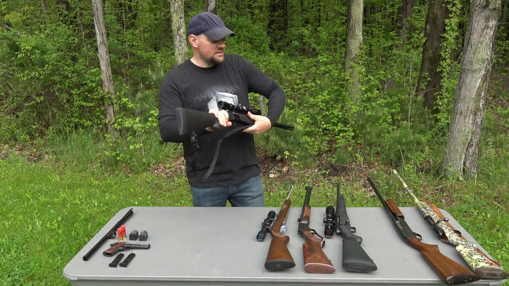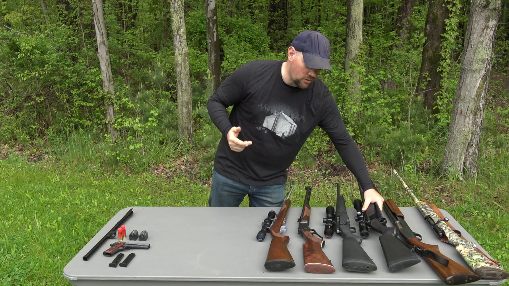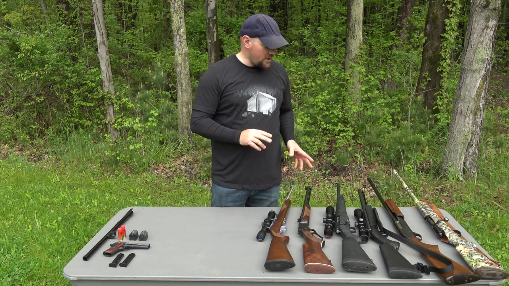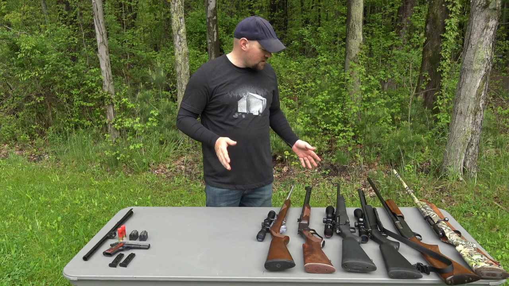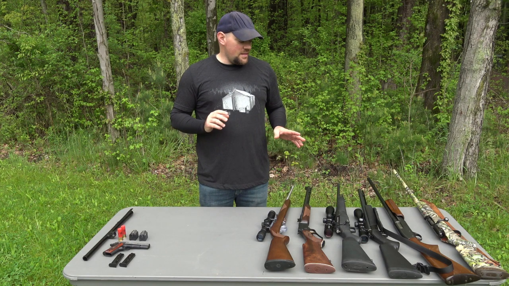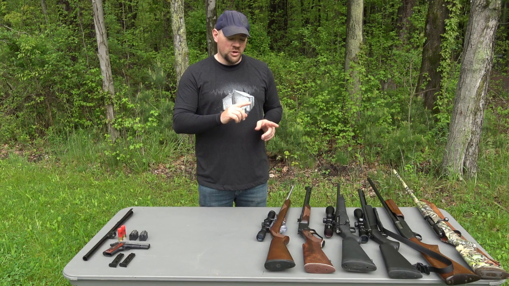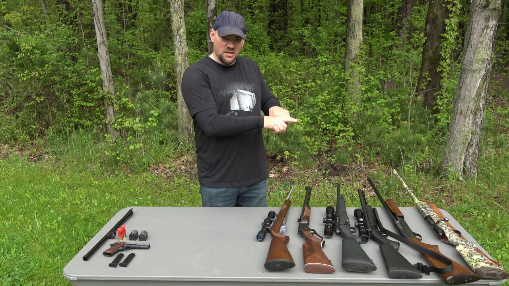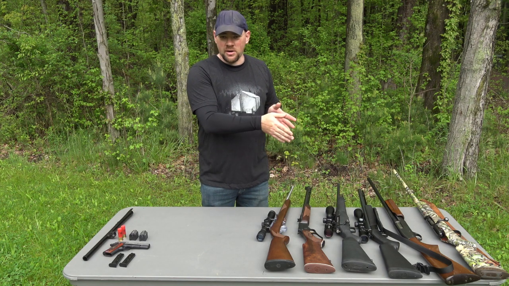Now, some shotguns actually have more than one barrel. So we have double barrel shotguns. There's two barrels. Now, I don't actually have one here, but there's two different ways that these are configured. There can be ones where the barrels are side by side, so you have a left barrel and a right barrel.